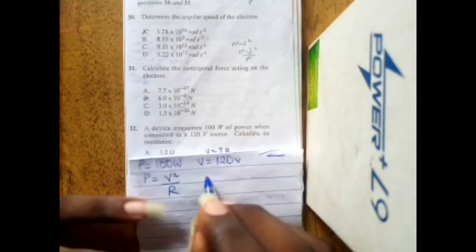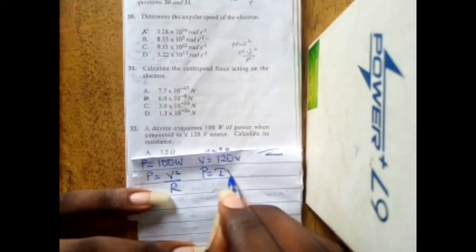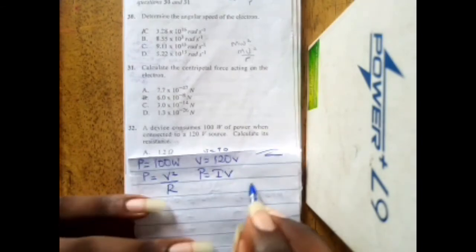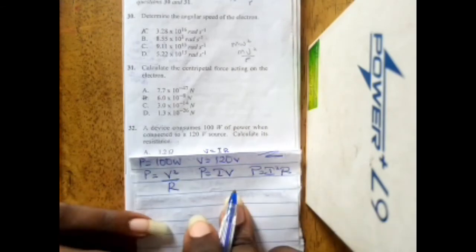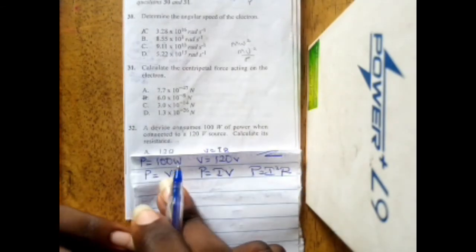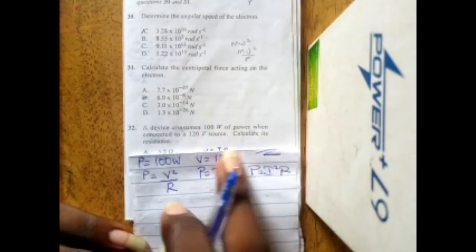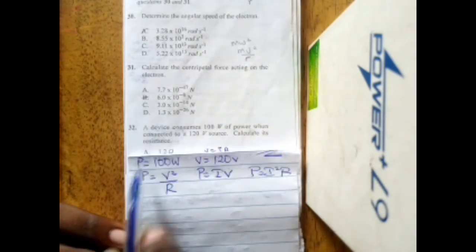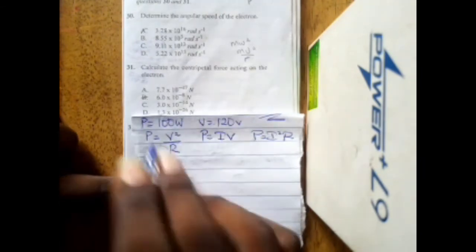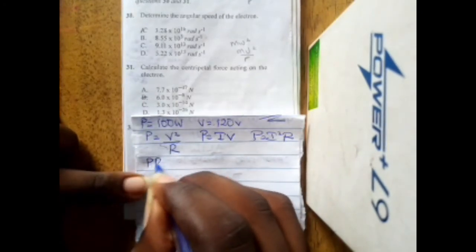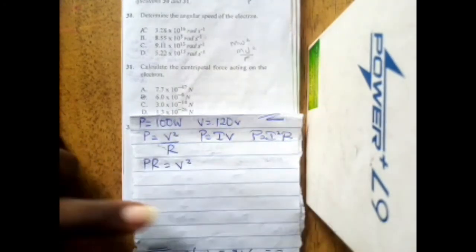I want us to recall that power is equal to current times voltage. Power is equal to current squared times resistance. And power is equal to voltage squared over resistance. Now we have to find its resistance. Since we are given the power and the voltage, we have to find resistance. So using this formula, I have power times resistance equals V squared.